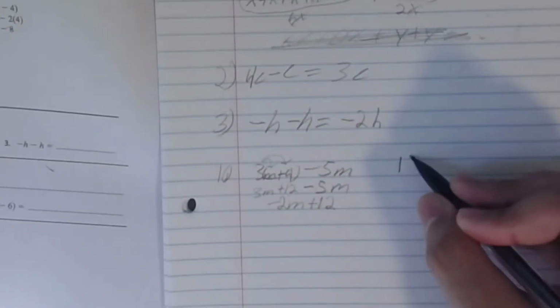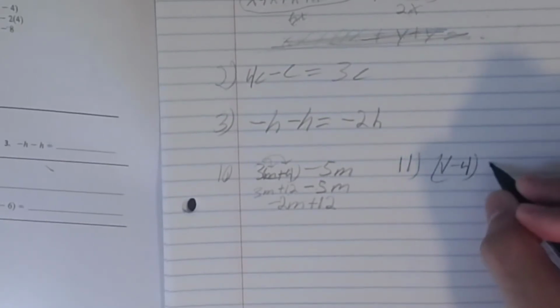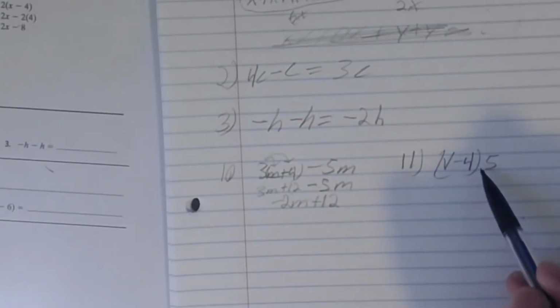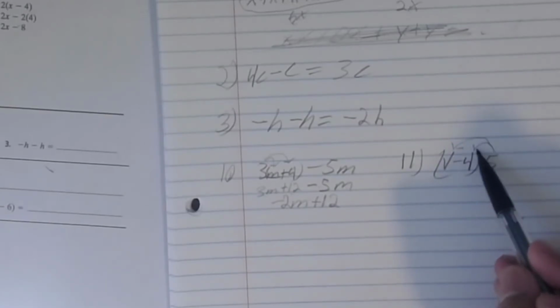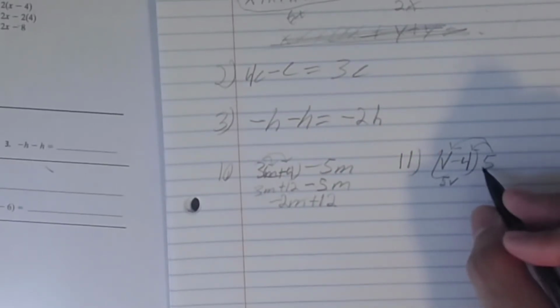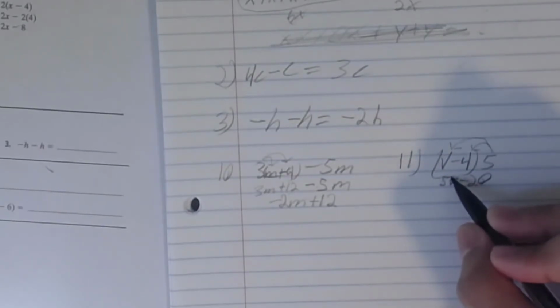Now let's do number 11. We have 5 times the quantity V minus 4. We still do the same thing. I prefer the number on this side, but you can put it on either side. It still means the same thing. We start to distribute. It looks a little odd because we're going the other way. So 5 times V is 5V. 5 times negative 4 is negative 20. Can we combine 5V and negative 20? Well, they're not the same, so we cannot. So this is all we can do.